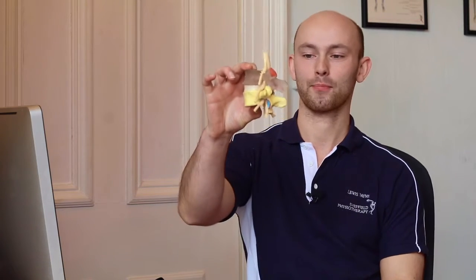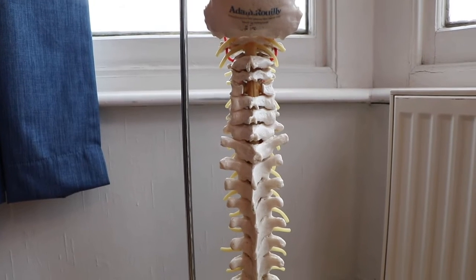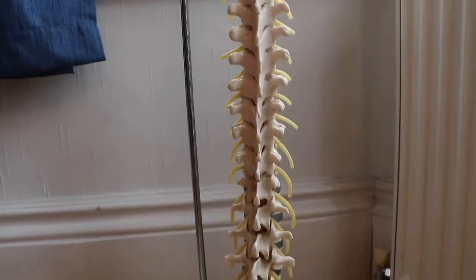Today we're going to be looking at the intervertebral disc. We're going to look at the anatomy of the disc, the different types of bulges that you can get, the different stages of disc bulging, the type of symptoms you might expect with certain types of disc bulges, and the type of treatment that might be appropriate for it.